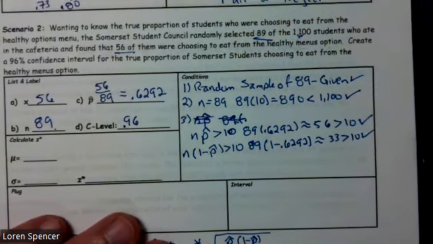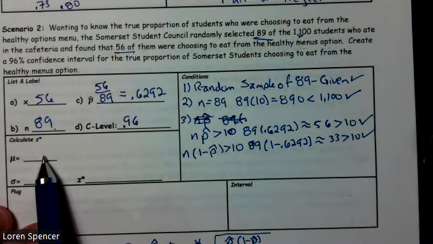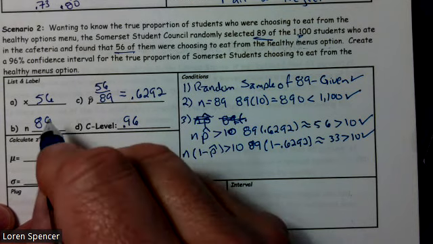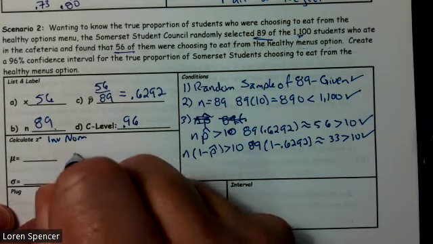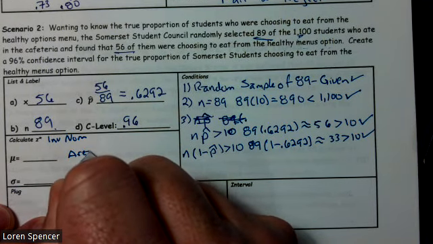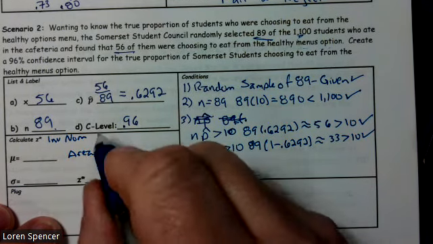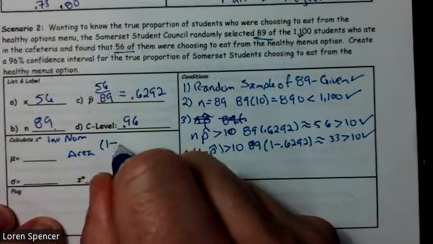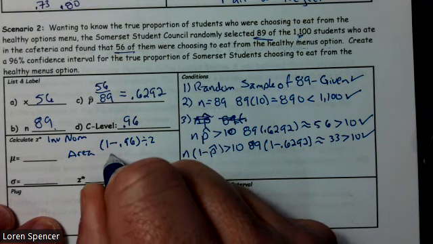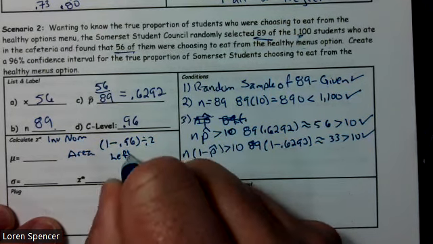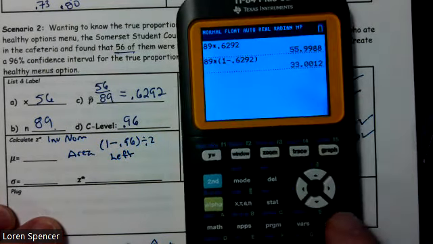All right. Okay, so let's remind ourselves how to calculate z star. We're going to have to go to inverse norm. It's going to ask for an area, which in this case is going to be 1 minus 0.96 divided by 2, and we'll need to use the left. So let's do that.